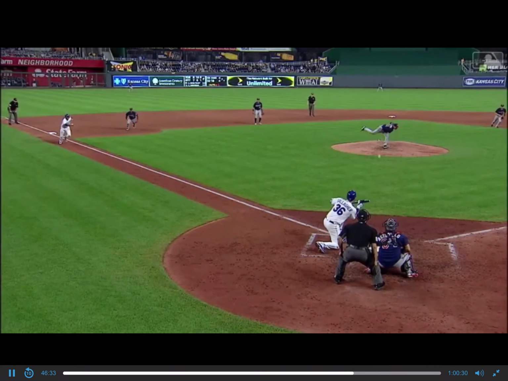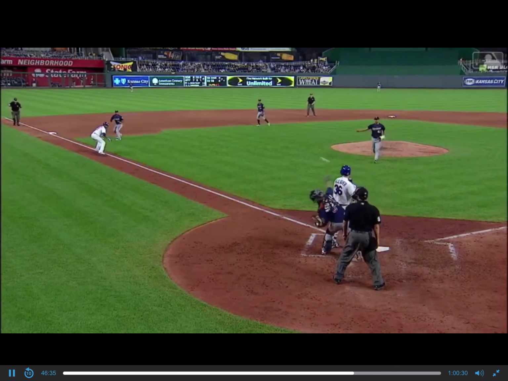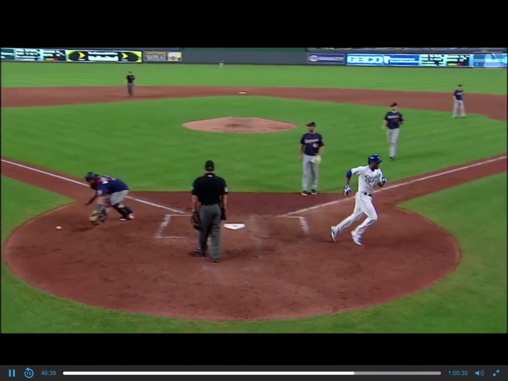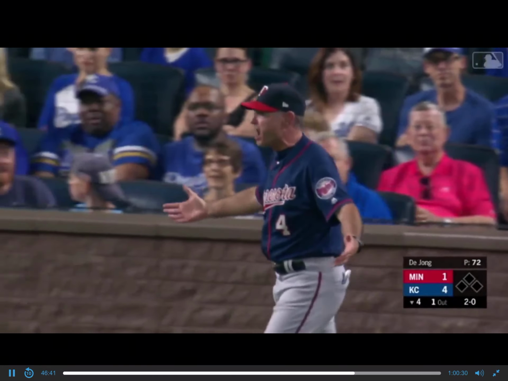And then you get a situation where you try to rush that throw back off balance because of where it was, and not much of a throwing lane in that spot. Paul Molitor just gets thrown out of the game.